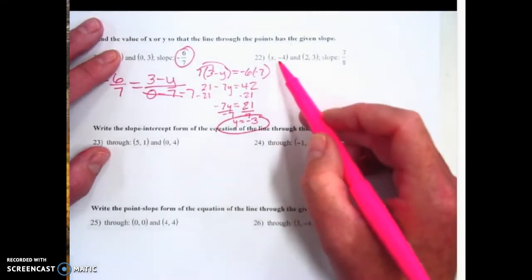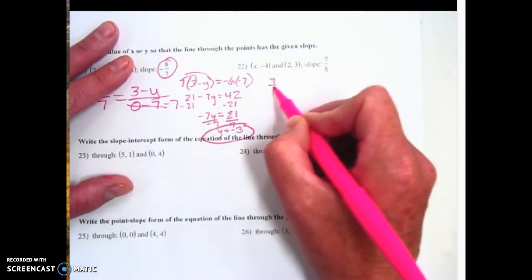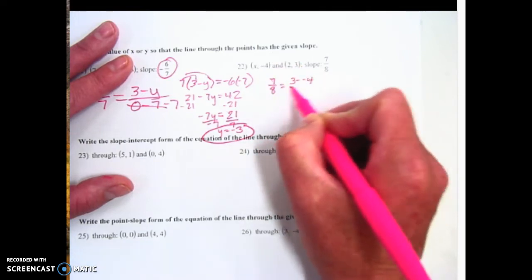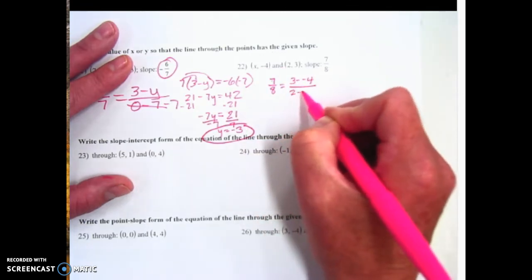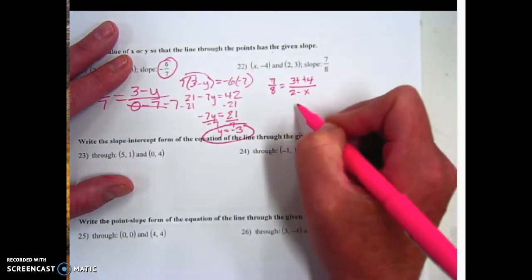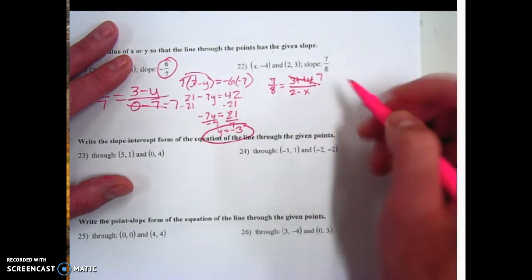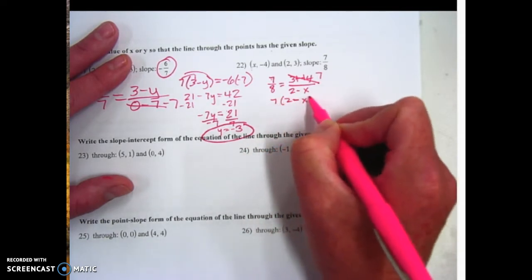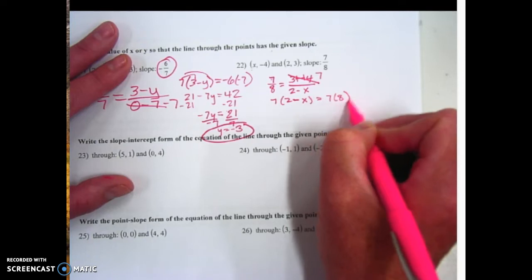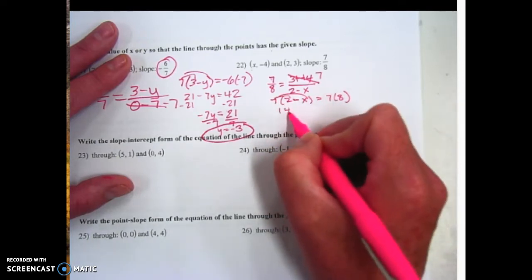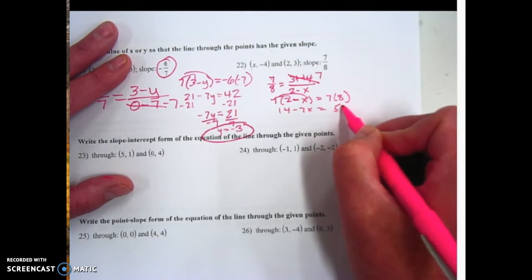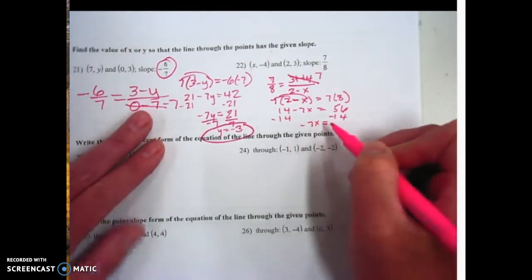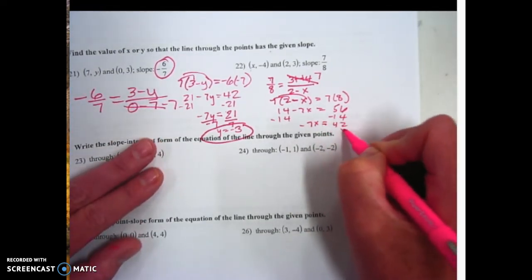Same thing for number 22, but this time you're solving for x. So the slope is 7/8. That means it's going to be equal to the y minus the y, so the 3 minus the negative 4, and the 2 minus the x. This changes to plus, so this is 7. And you just do the cross product. So I'm going to have 7 times 2 minus x equal to 7 times 8. Distribute on the left, so you have 14 minus 7x. 7 times 8 is 56. Subtract 14 from both sides, and you get negative 7x equals 42, so x equals negative 6.